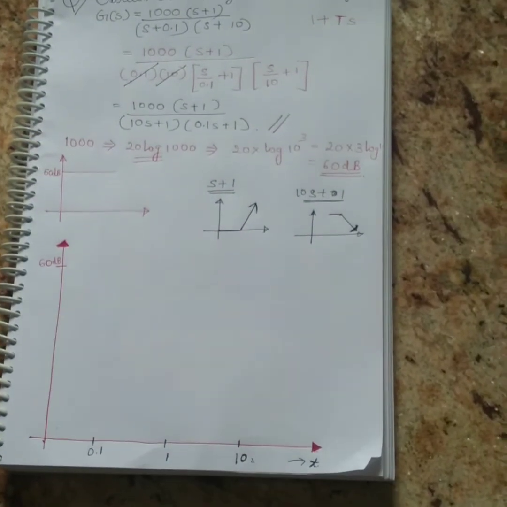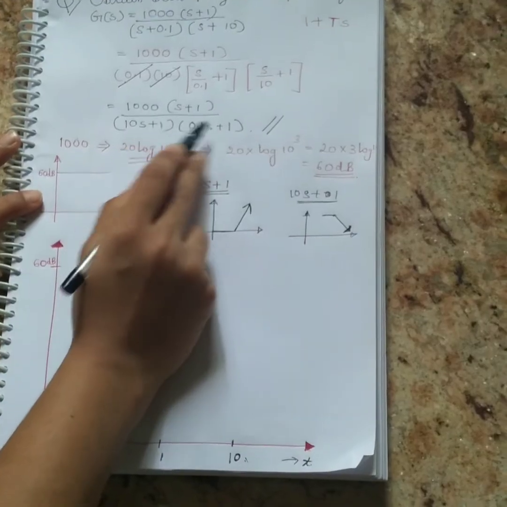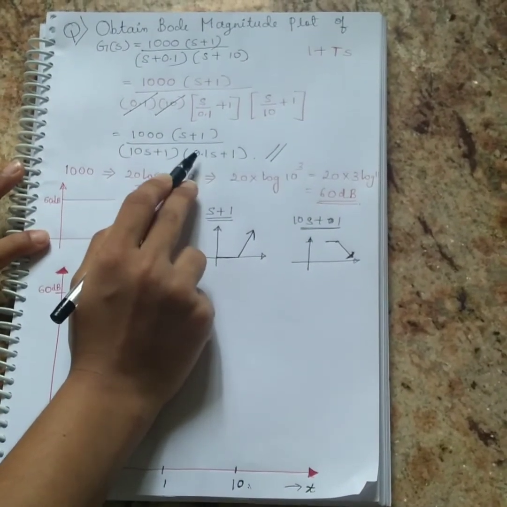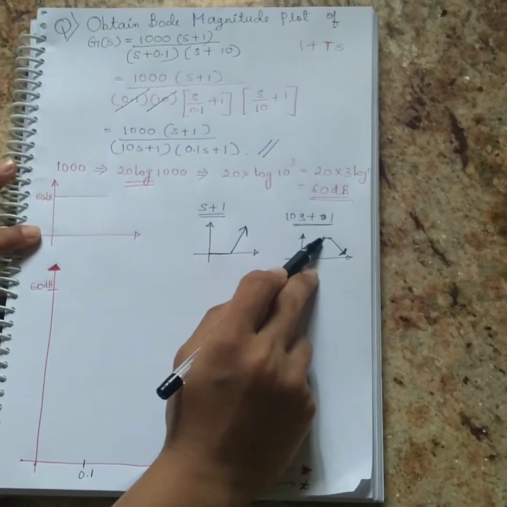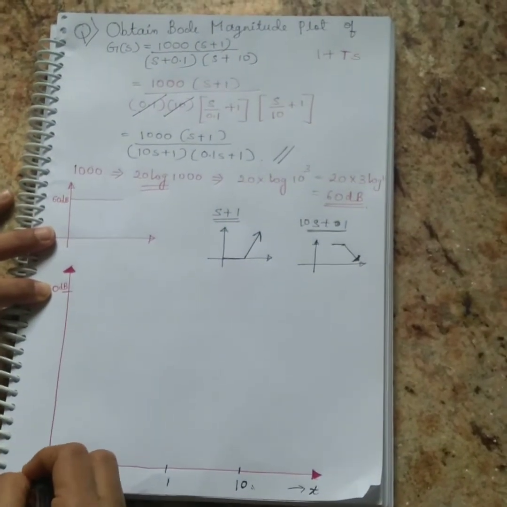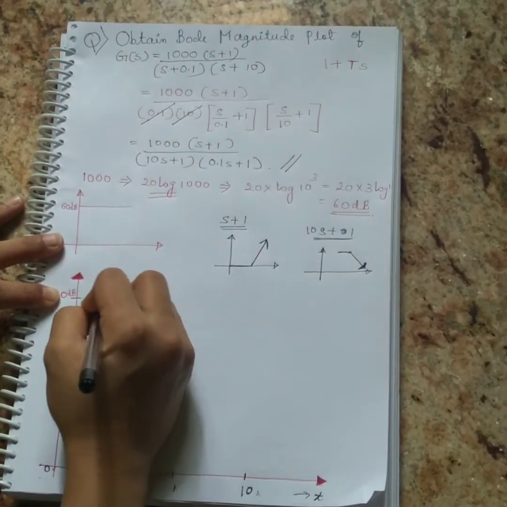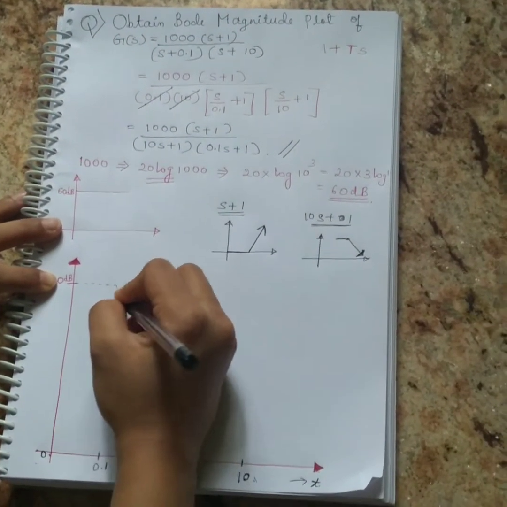So now on the log magnitude scale, the first one is a pole. If it is a pole, I told you it will move downward. So here from 0 till 0.1, it's a straight line.